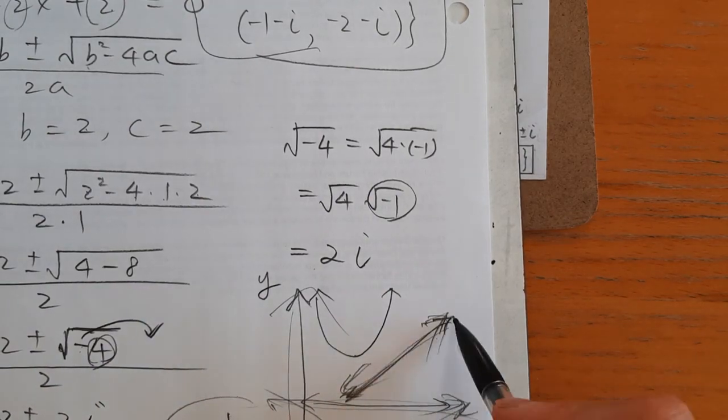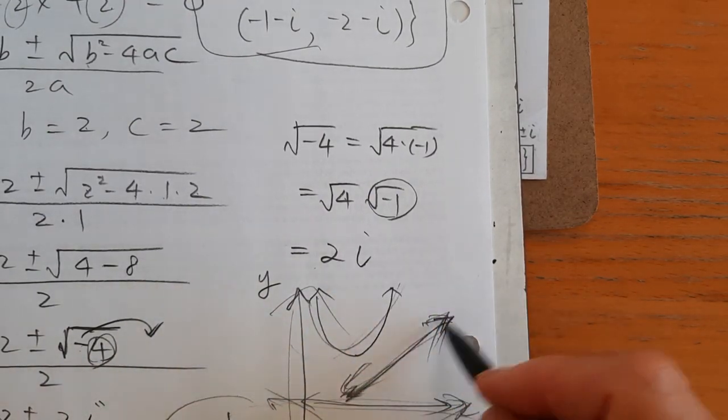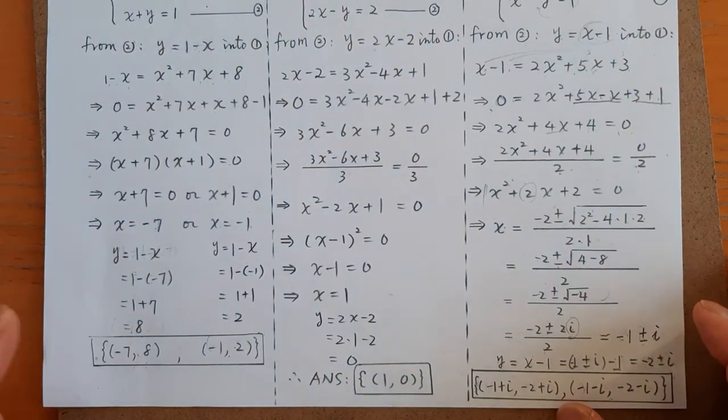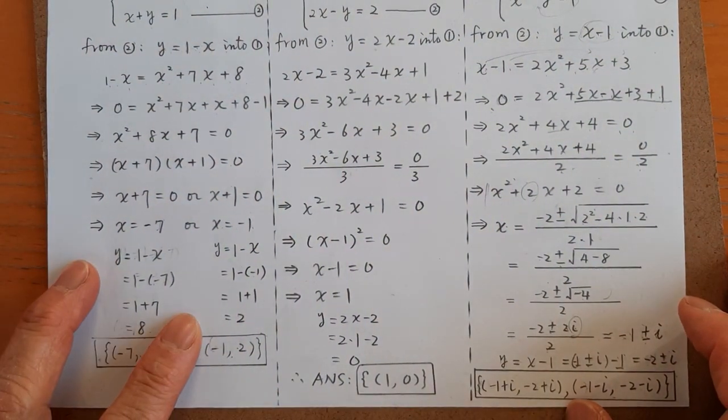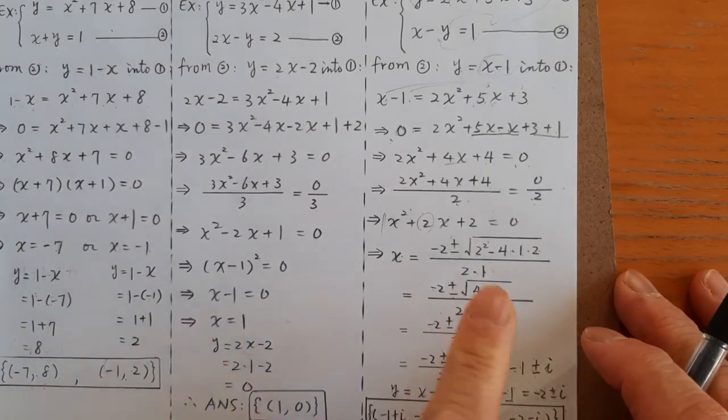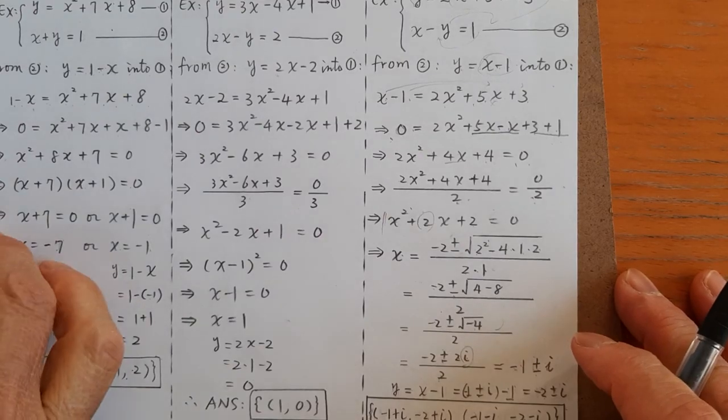So this means the parabola and the line have no intersection points. So there are 3 cases. The first case, 2 intersection points. The second case is 1 intersection point. The third case is no intersection points.